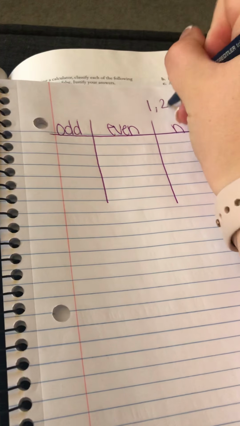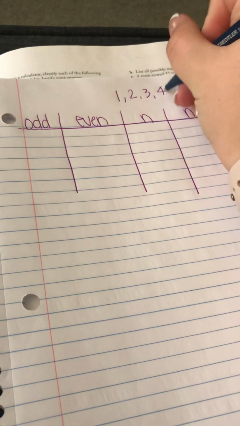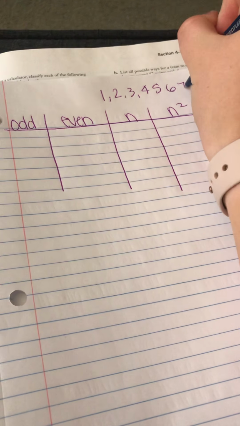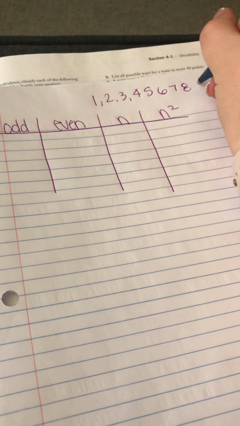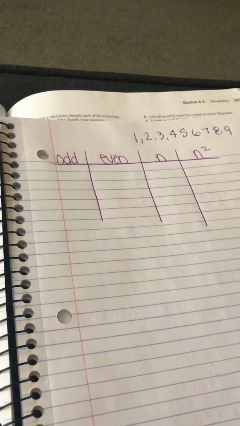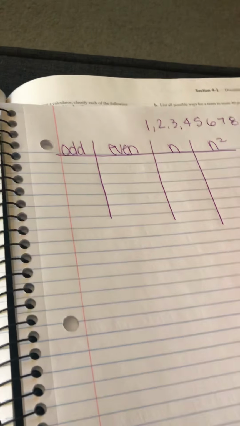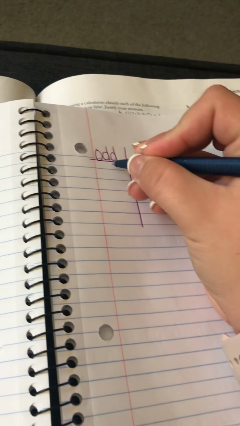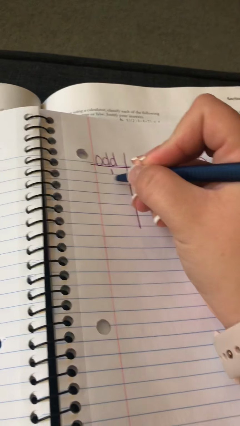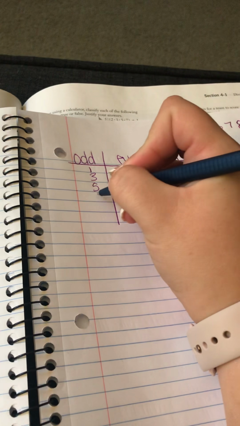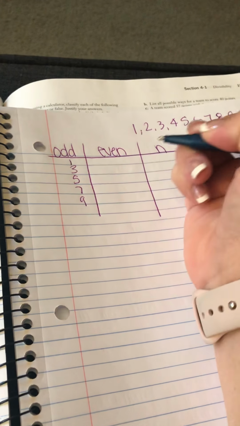So if we have all natural numbers, which is 1, 2, 3, 4, 5, 6, 7, 8, we're just going to go up to 9 because it's easier, but you would keep going because natural numbers are all of them. So the odd numbers of this are 1, 3, 5, 7, and 9.